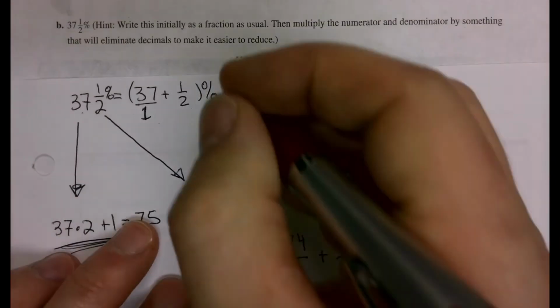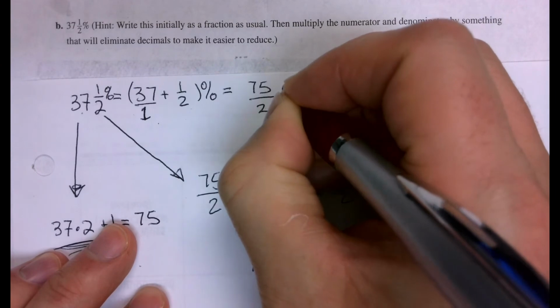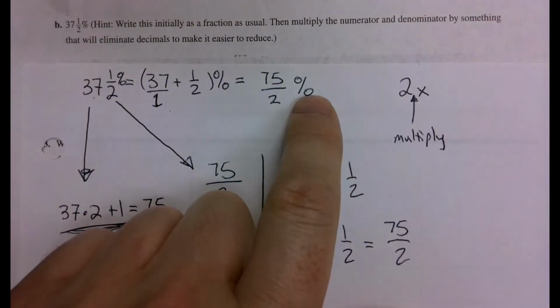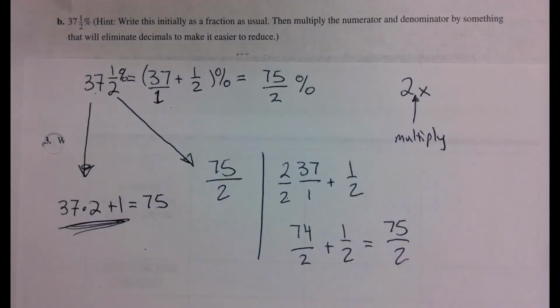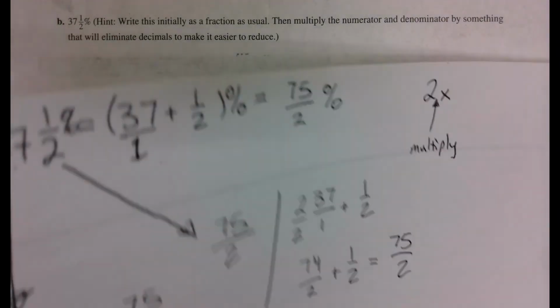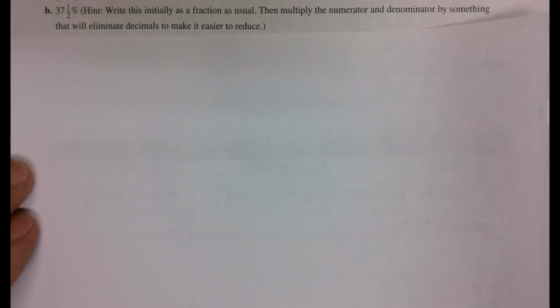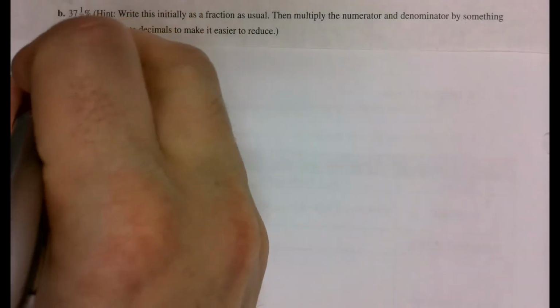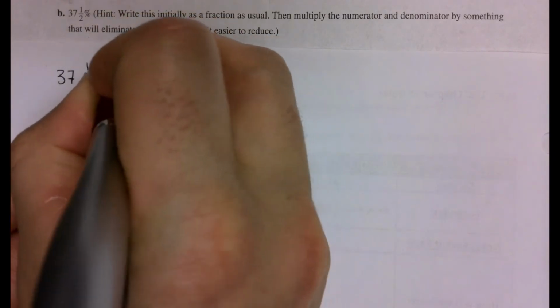Ooh, you're wrong. All we have done is rewritten that mixed number as a fraction, it still has the percent sign next to it, right? We never divided by 100. So that's what we're going to do now. I'm going to rewrite this on a clean sheet of paper. So we took that 37 and 1/2% and we turned it into 75/2%.